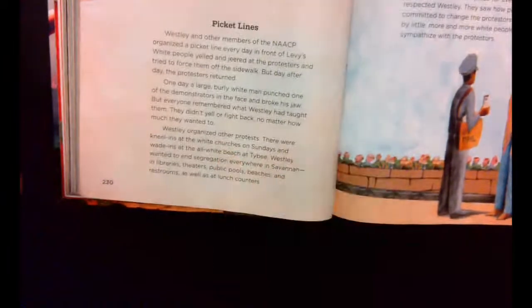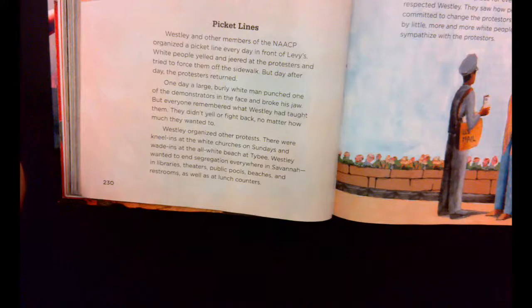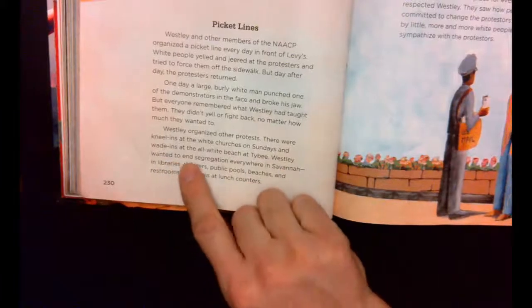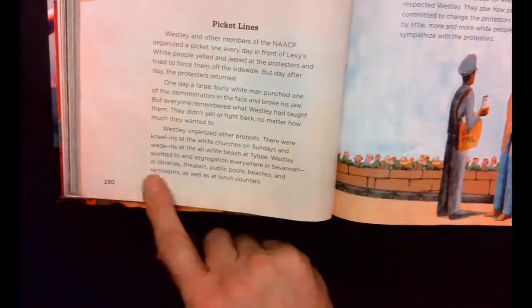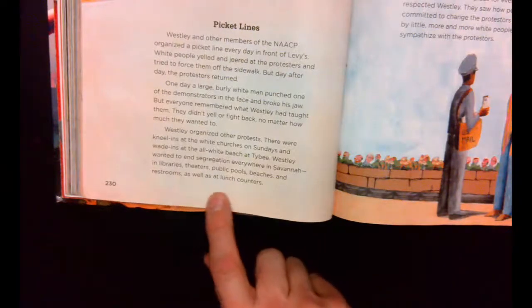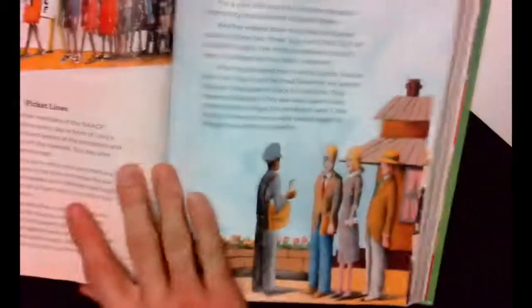Wesley organized other protesters. There were kneel-ins in white churches on Sundays and wade-ins at all-white beaches at Tybee. Wesley wanted to end segregation everywhere in Savannah, in libraries, in theaters, in public pools, in beaches, and in restrooms, as well as the lunch counters.